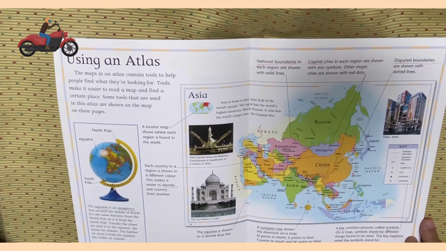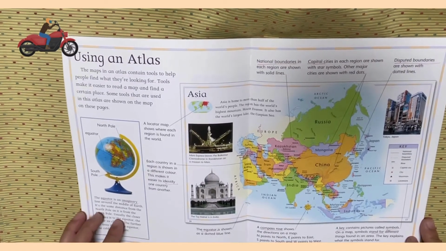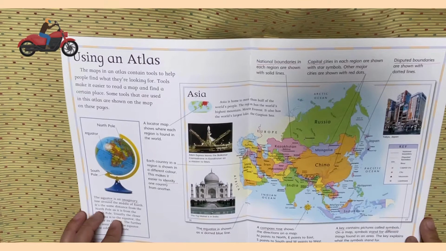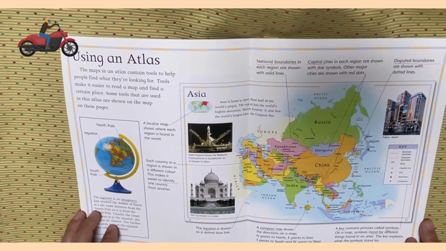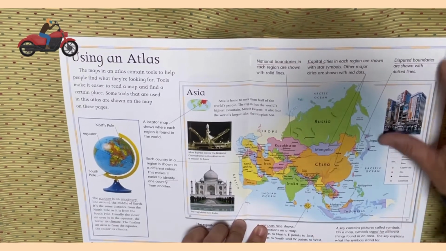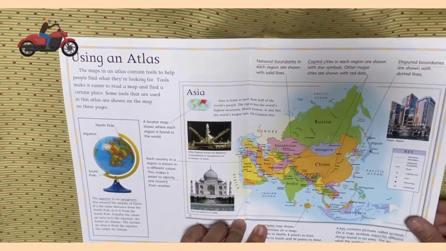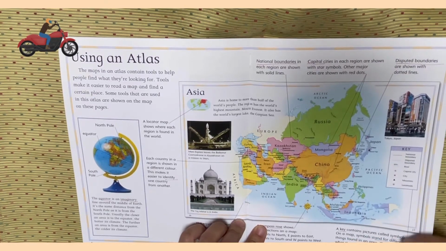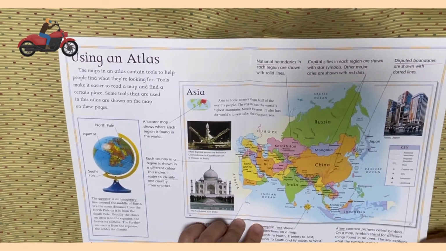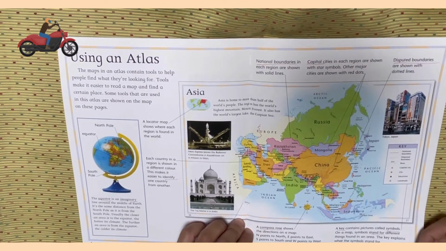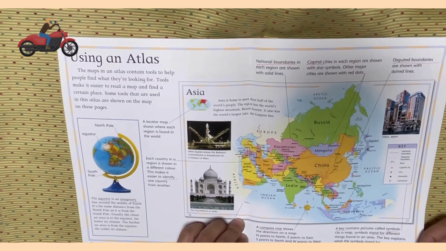A locator map shows where each region is found in the world. Each country in a region is shown in a different color. This makes it easier to identify one country from another. Equator is shown as a dotted blue line. National boundaries on each region are shown with solid lines. Capital cities in each region are shown with star symbols. Other major cities are shown with red dots. Disputed boundaries are shown with dotted lines.